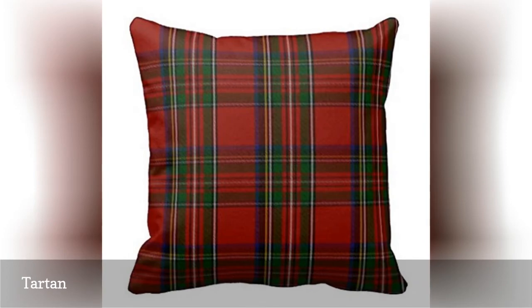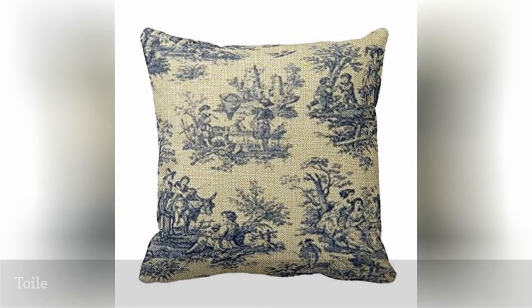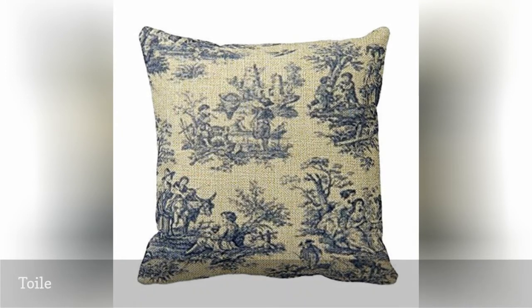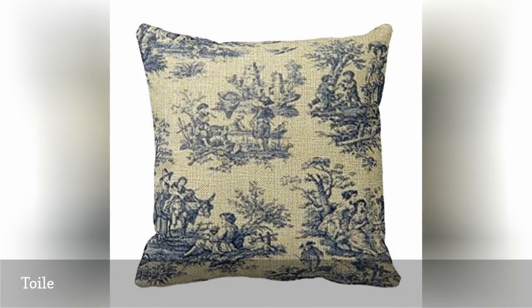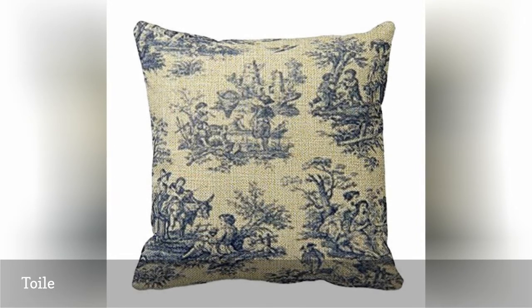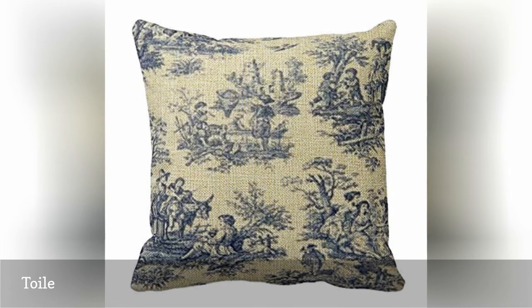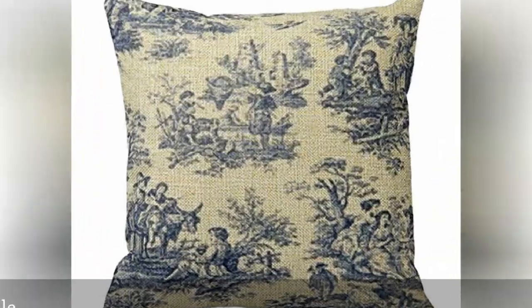A popular design from 18th century France, toile, pronounced twahl, is a monochromatic design printed on white, and depicting scenes of country life, flowers or people engaged in everyday activities. It's a bit formal but works well with many other patterns. Toile is a hallmark of French country style.